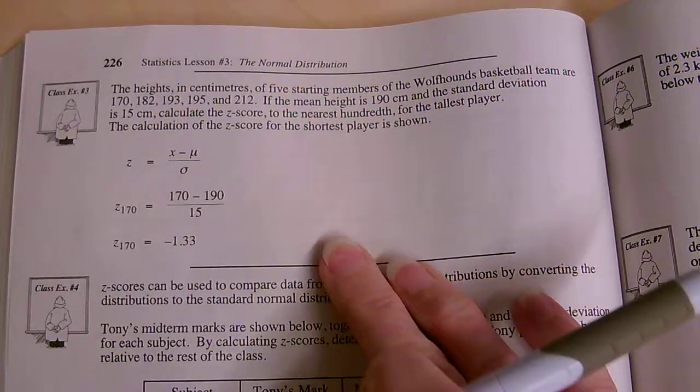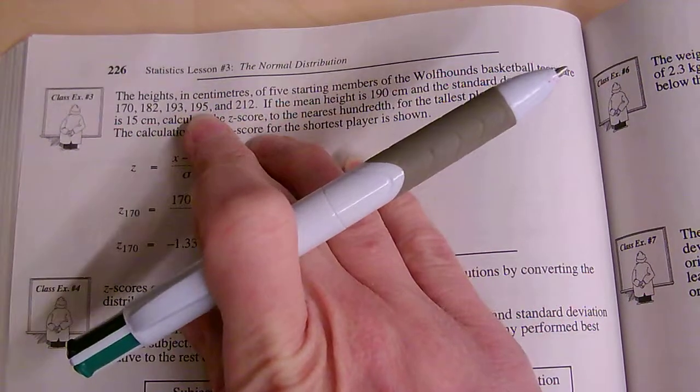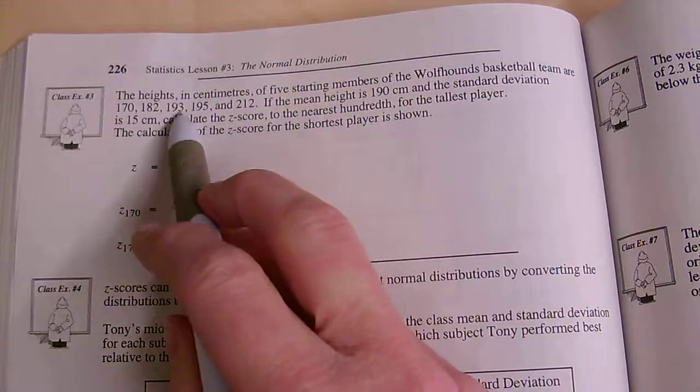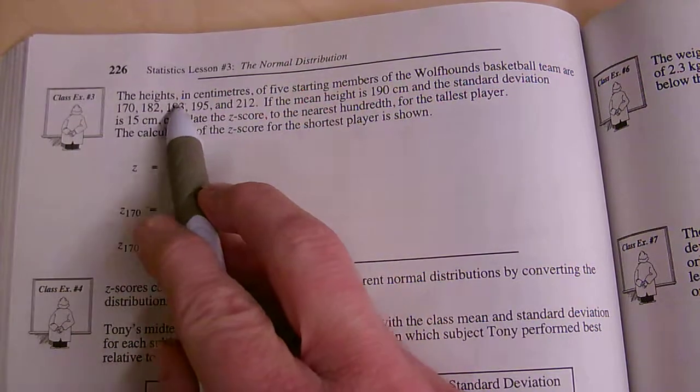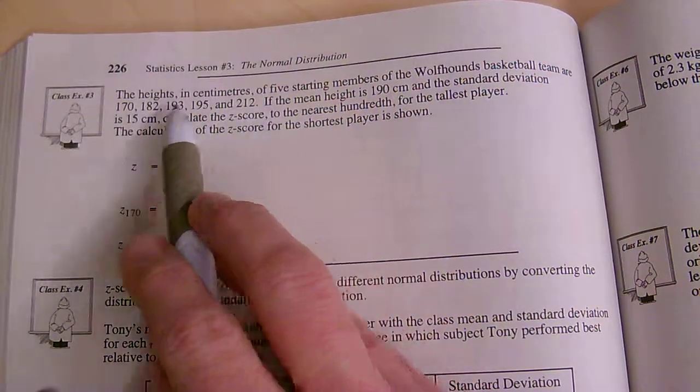So we've got another basketball team. Oh, it's the same basketball. Oh, no, it's not. It's different because there was a mode there. Anyway, it doesn't matter.